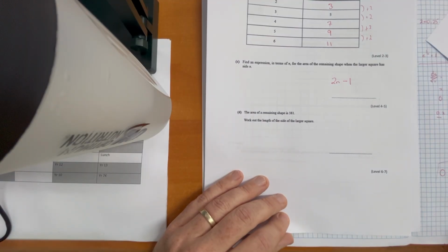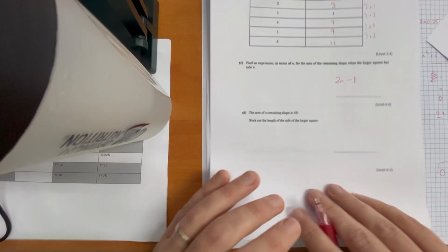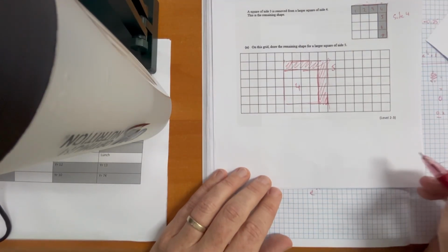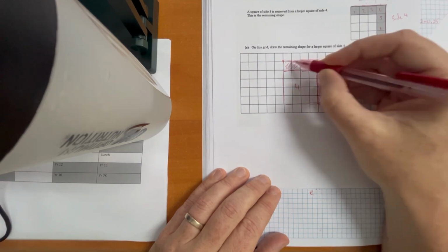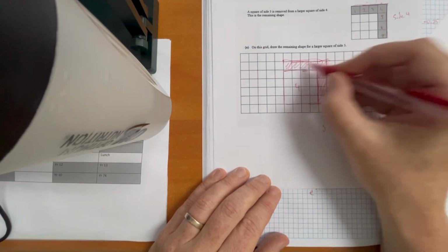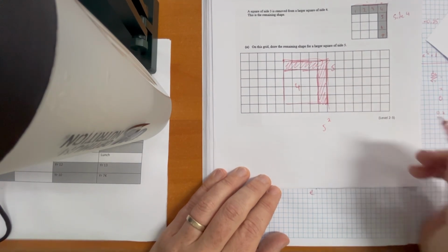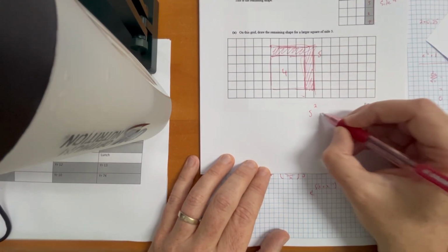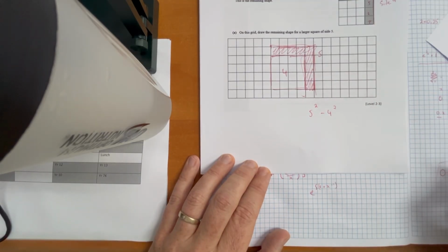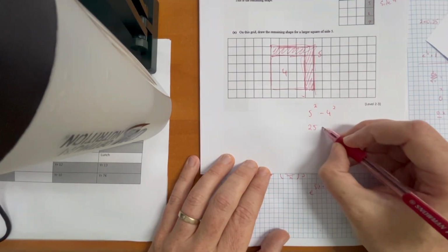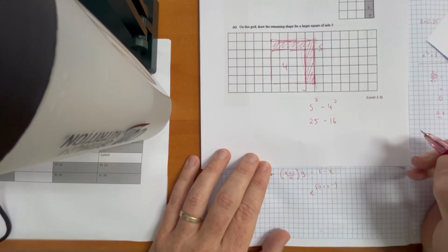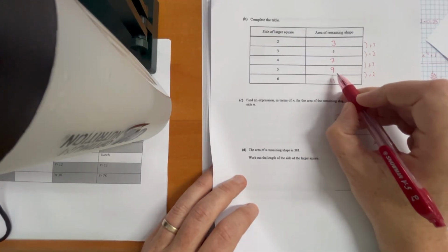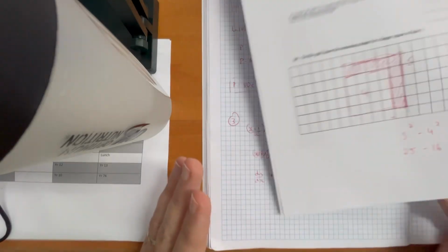I think the other way of getting the formula is a little bit more interesting. If we go back to the start, how do you get the area of a shape in general? Well, that's 5 times 5, so that's 5 squared, the area of that shape. And what's the area of this shape? This would be minus 4 times 4. So 5 times 5 is 25, minus 4 times 4 is 16. And that gives 9. Now that is the answer that we got over here on the other side. That is 9.